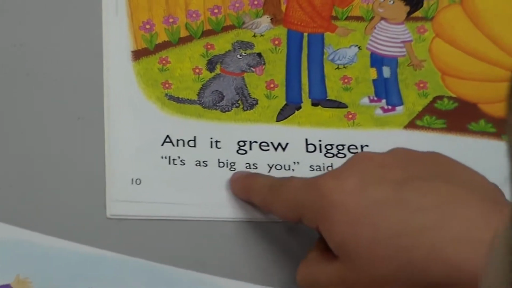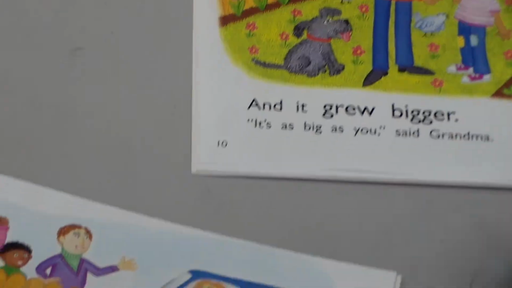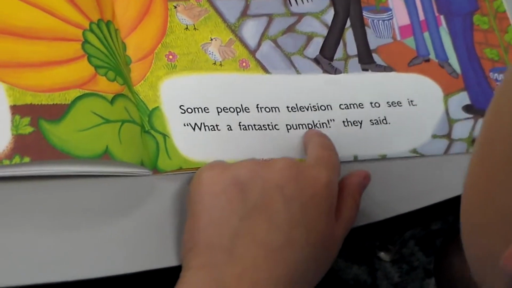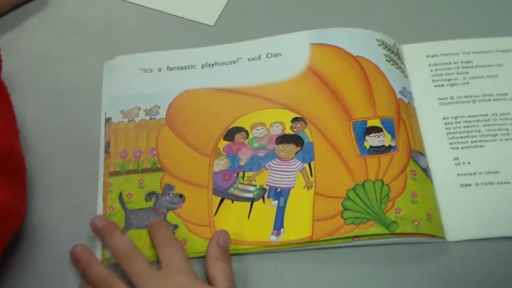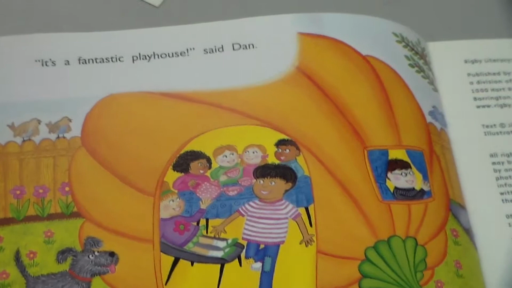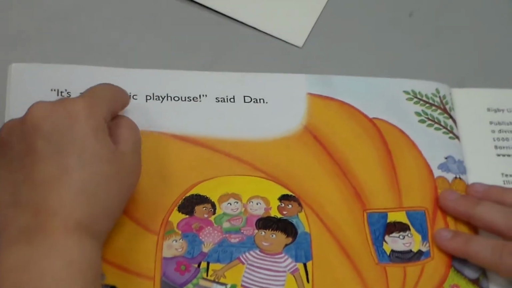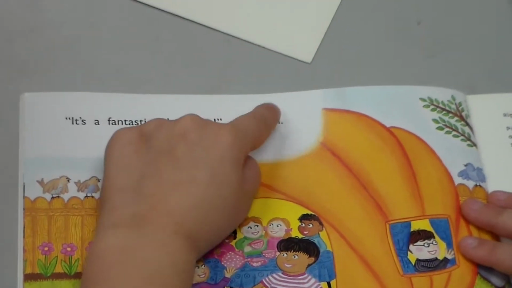It's as big as you, said Grandma. What a fantastic pumpkin, they said. All right, let's hit to the last page. Ready, read. It's a fantastic playhouse, said Dan.